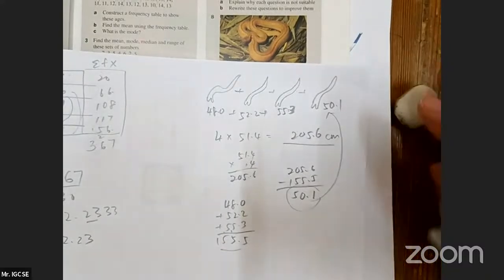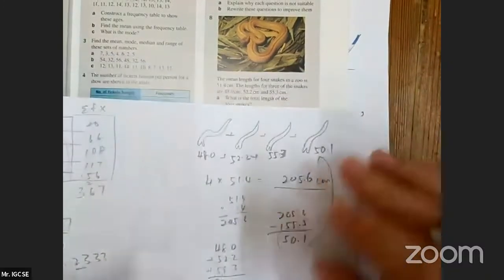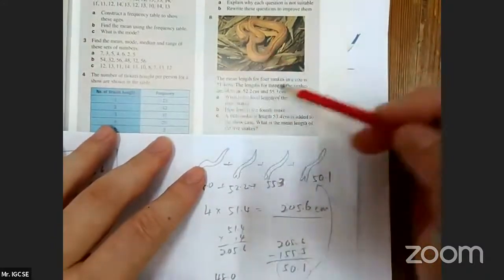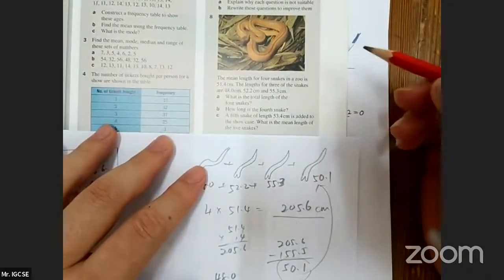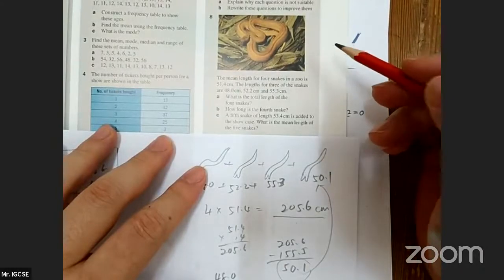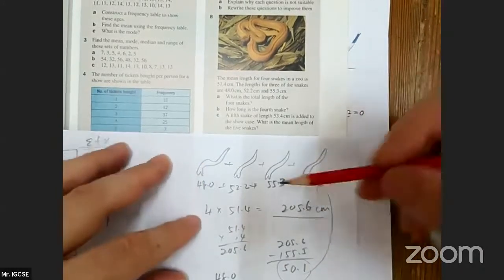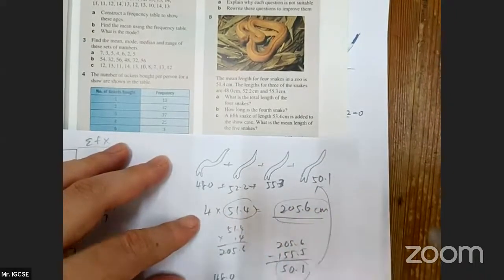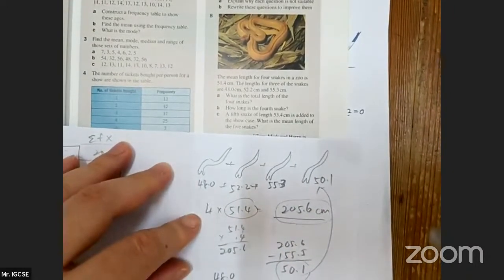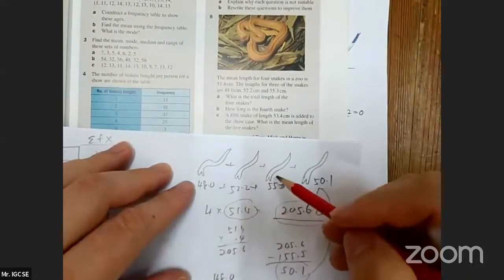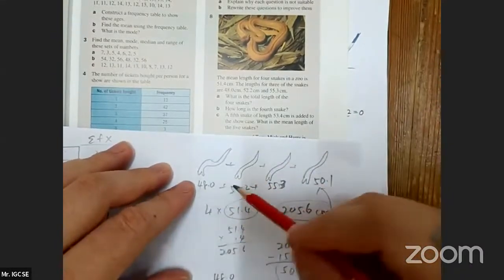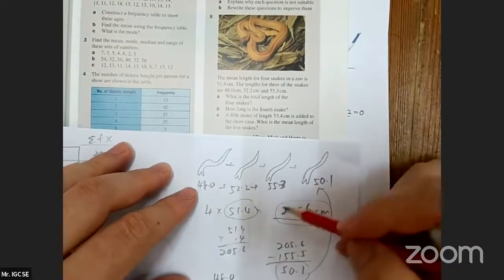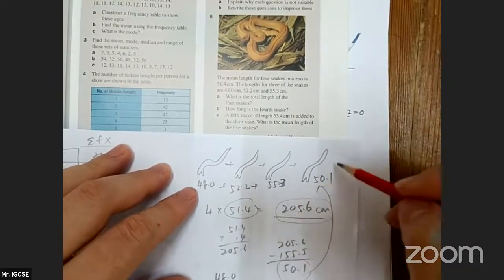So this is the so-called critical thinking. The very first piece of material is that the mean is given. After times 4, you know the total of 4 will be this number. And then the exact lengths of these 3 are given. So you add all these 3, and then deduct it from the total length, then you find the 4th one.